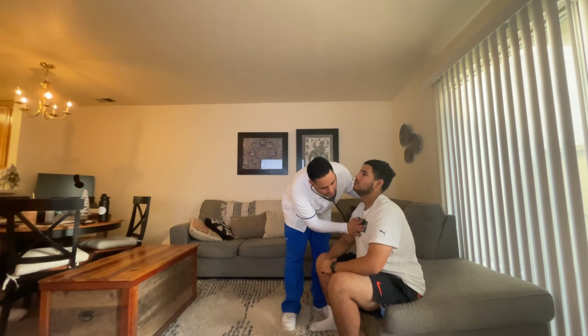Then I'll move to the pulmonic. Pulmonic again, S2 is heard louder. Normal heart sounds. I'll move down to the 3rd intercostal space. At Erb's point, no heart murmurs are heard. I'll move all the way down to the tricuspid at the 4th intercostal space.